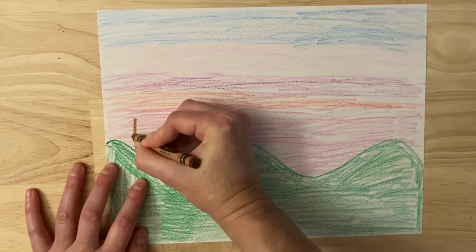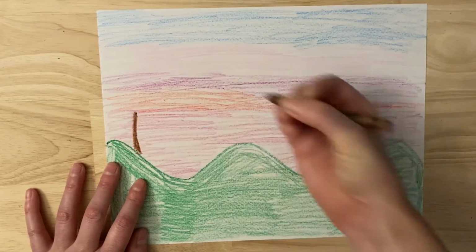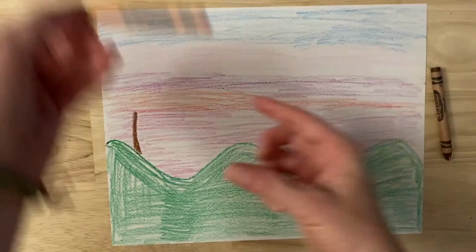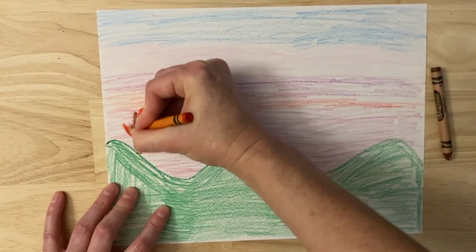I might start off by just adding some trees to my picture. I'm going to make this one smaller because that will give the illusion that it's further away. And since the leaves are starting to change, maybe I'll add some different orange and red leaves.